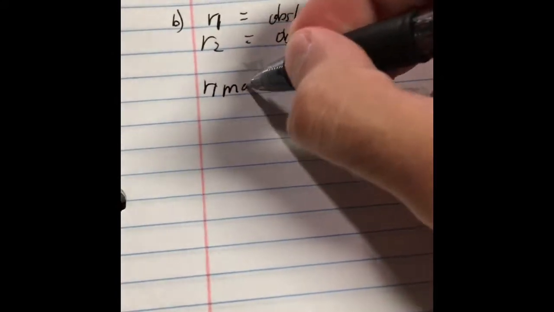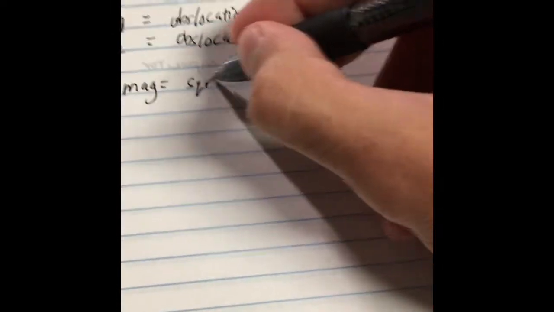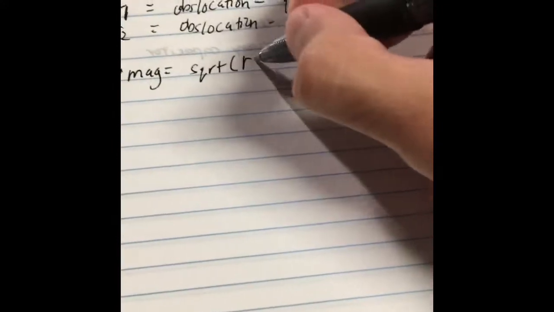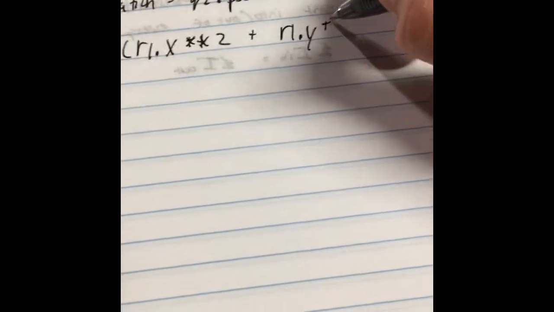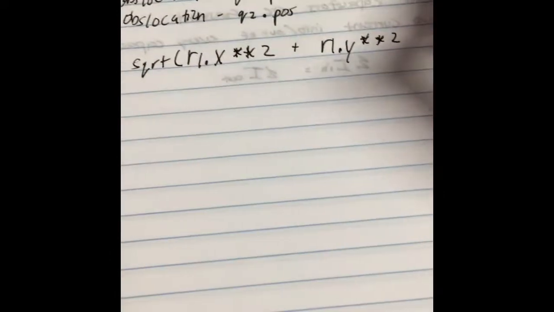As for our magnitude, you need to do the square root of r1.x, which is the x component of the r vector, squared, plus r1.y, which is the y component of r1, squared, plus r1.z squared.